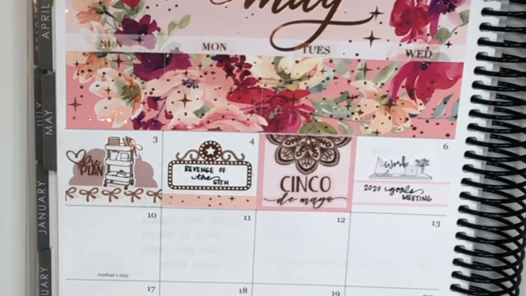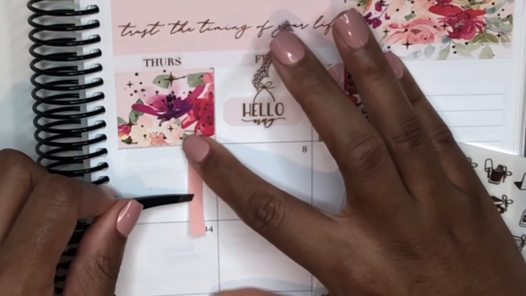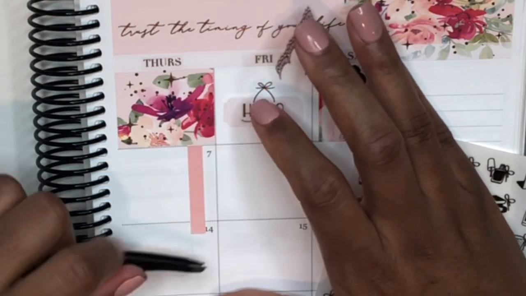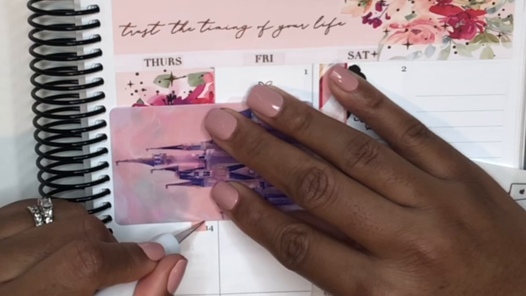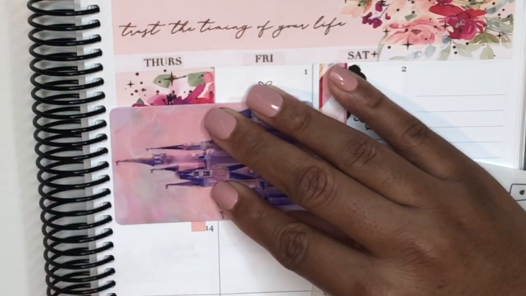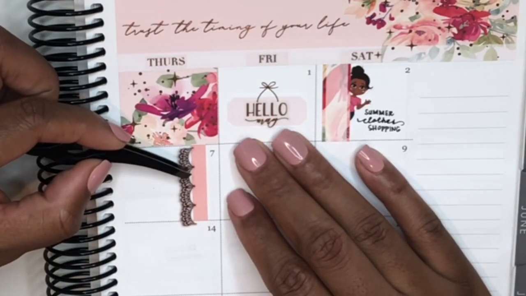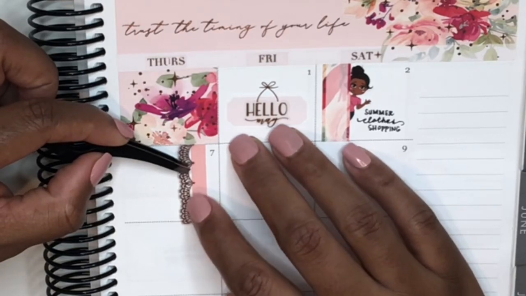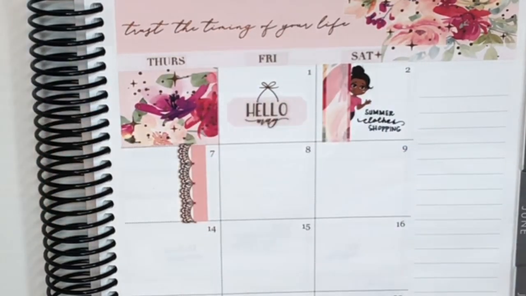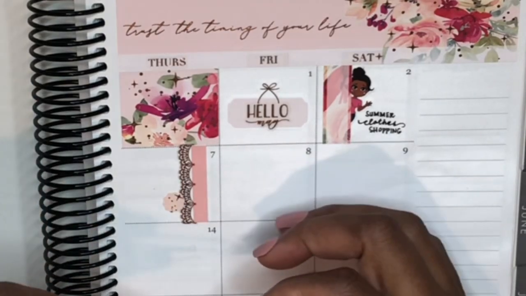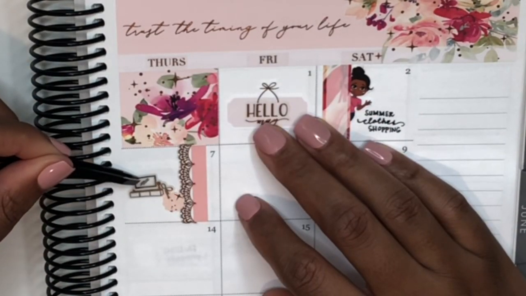Moving on to the sixth, I put down a quarter box from the kit, and then that work icon was from the GP Studio. On the 7th, I wanted to mark that I watched that Netflix Becoming from Michelle Obama. She is amazing. God, I love her. So I put down a washi strip vertically. That lace trim sticker is from Honey Inked.